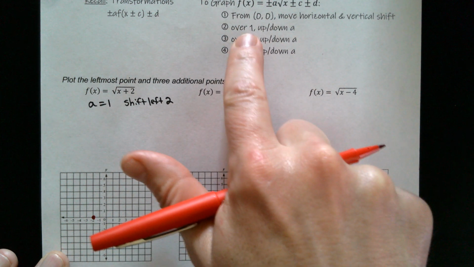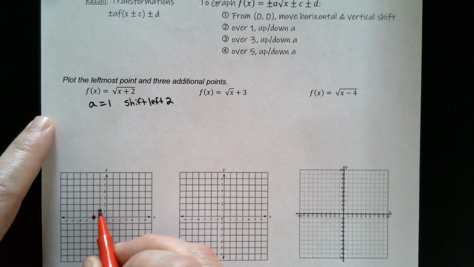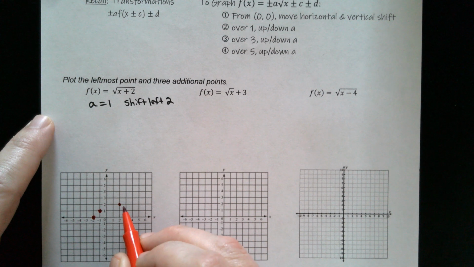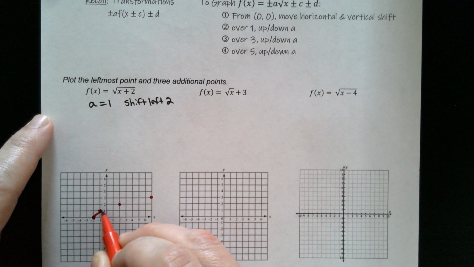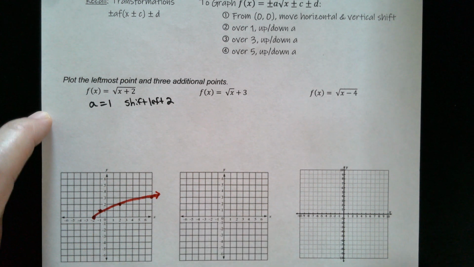And then it says move over 1, that's to the right 1, and then move in the up or down direction of A. So A is 1, so we'll go over 1, and since A is 1, we'll move up 1. And then move over 3, 1, 2, 3, up 1 again. And then over 5, 1, 2, 3, 4, 5, and up 1 again. And we have our graph. And that's it.